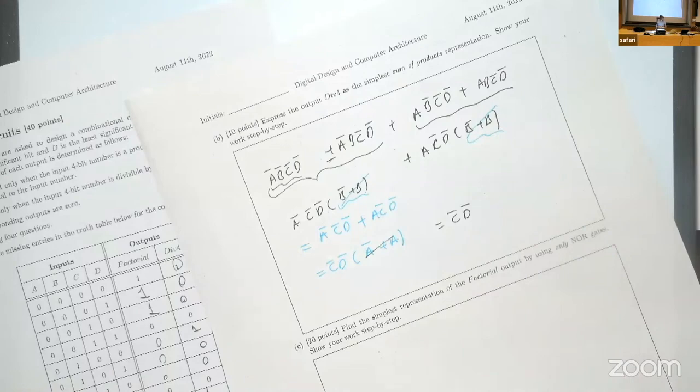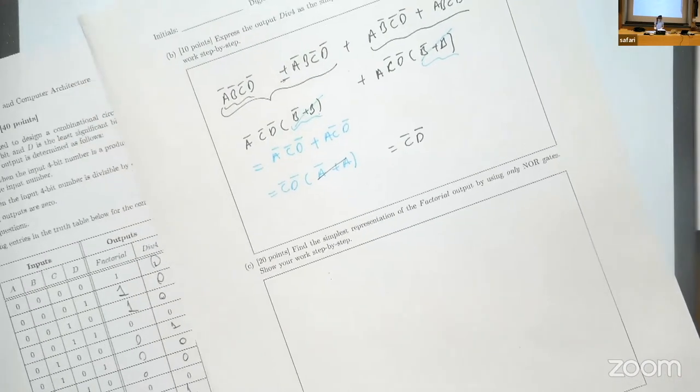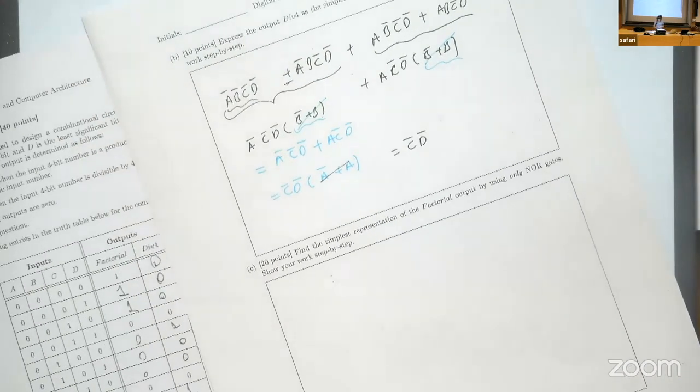Okay, anything else? And then the last question, which is about the simplest representation of the factorial output.